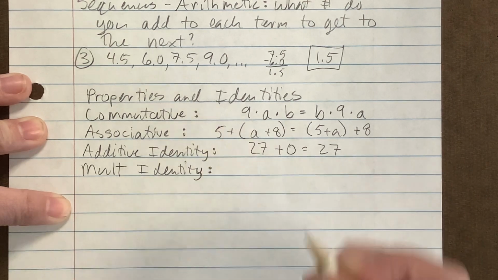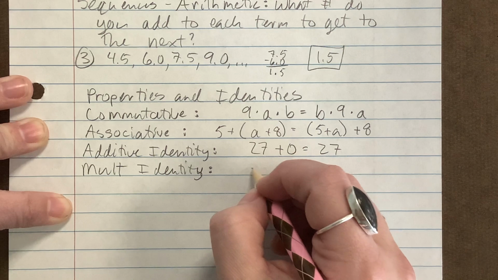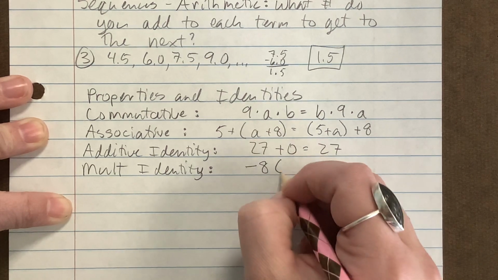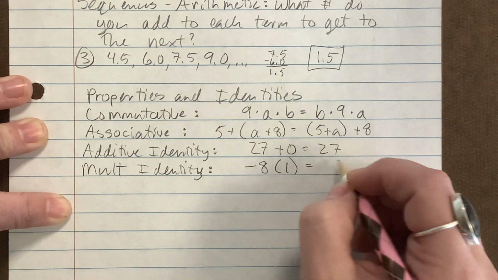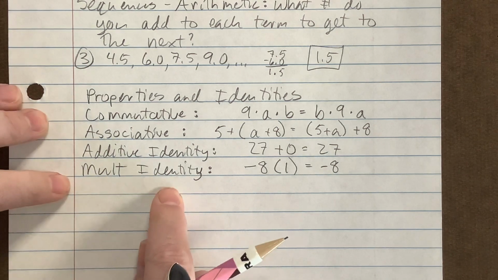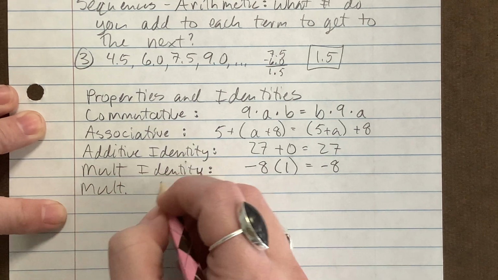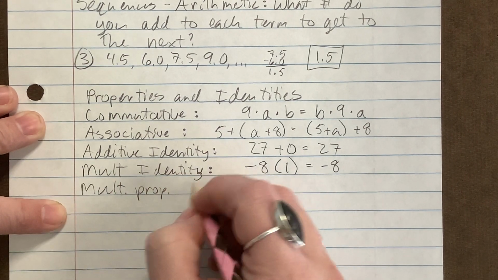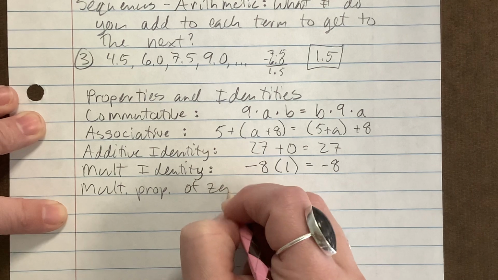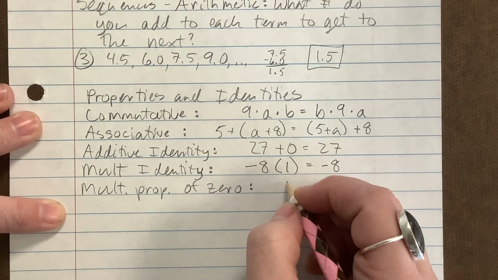Same idea, except this time, what can we multiply by and not change the value? So -8 times 1 still equals -8. Okay? So multiplying by 1 doesn't change the value. That's the multiplicative identity. And the last one is the multiplicative property of 0. That's if you multiply by 0, you get 0.